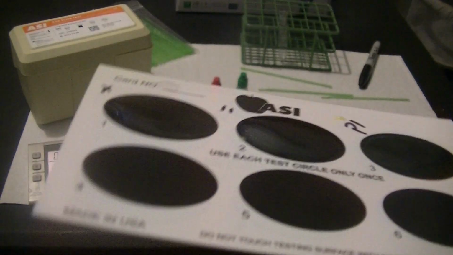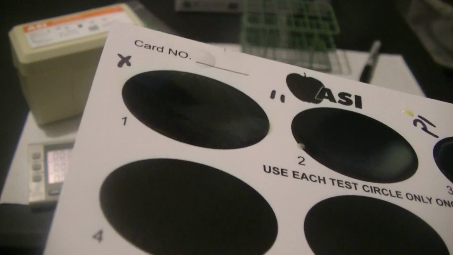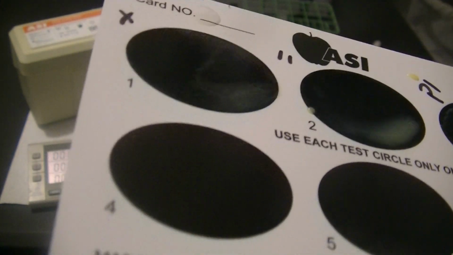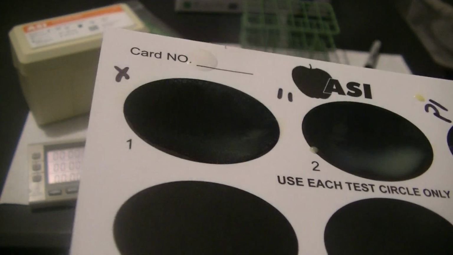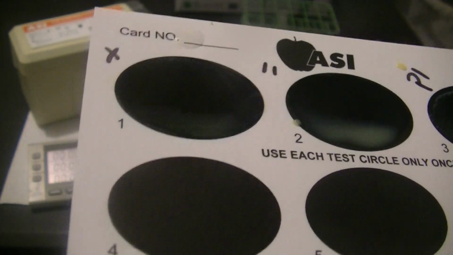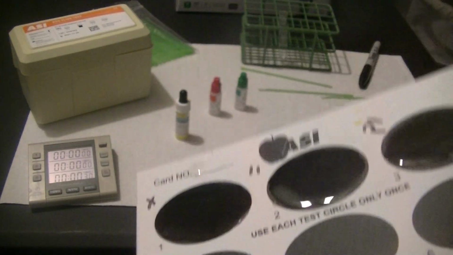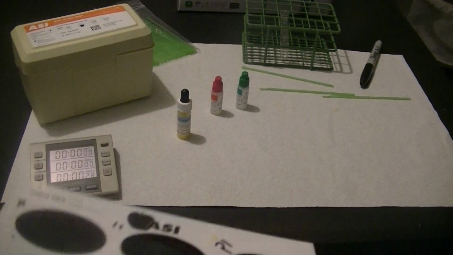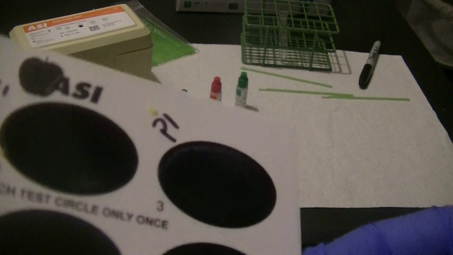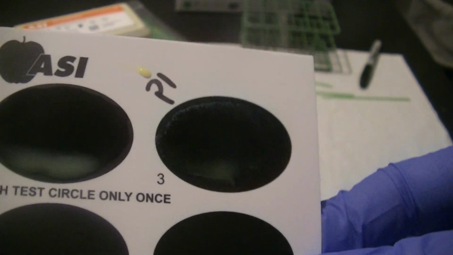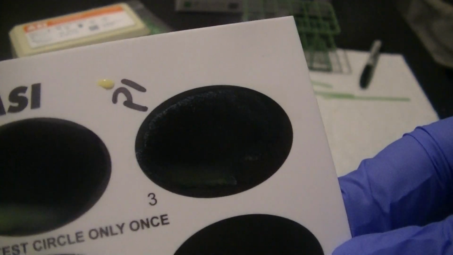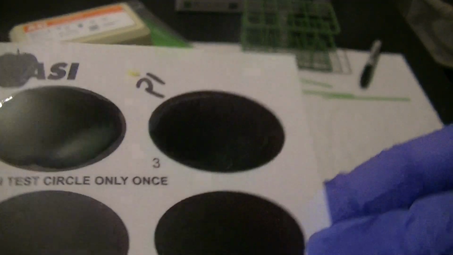So you can see already, if you look very closely at the positive control, you see little yellow clumps of agglutination of latex particles versus the negative control, which still looks negative. I'm going to keep rotating for at least another 30 seconds because I want to make sure my negative stays negative. If you look at our patient, it already looks positive as well. We have yellow agglutination of latex particles.